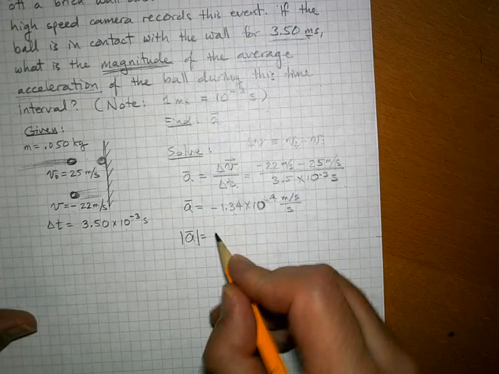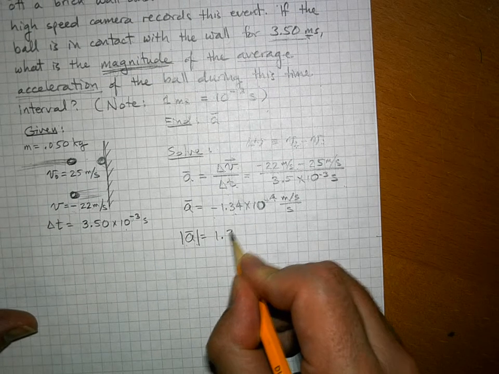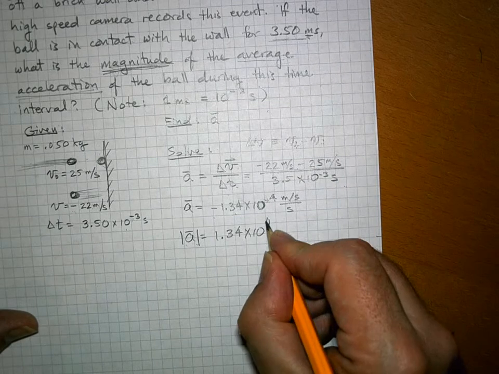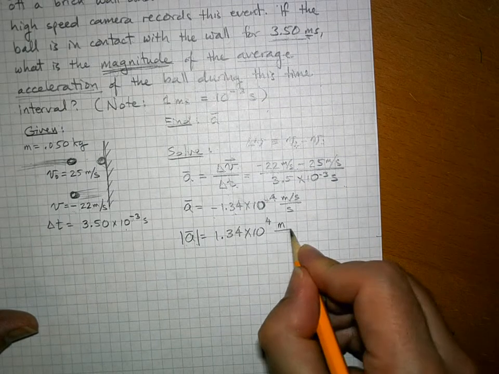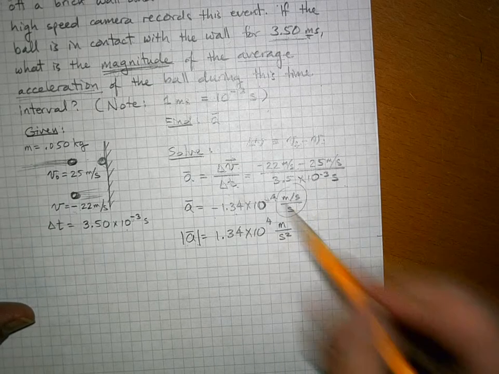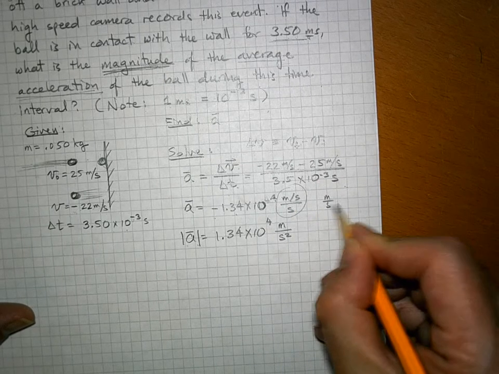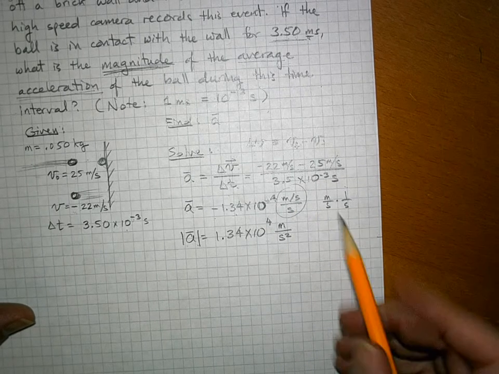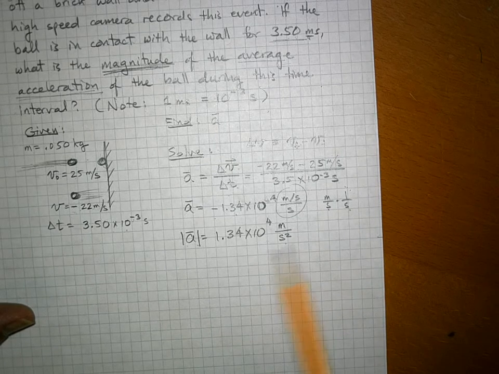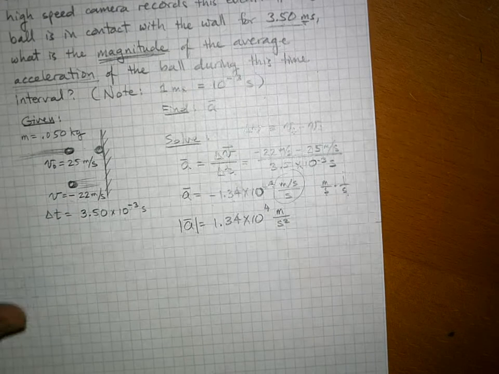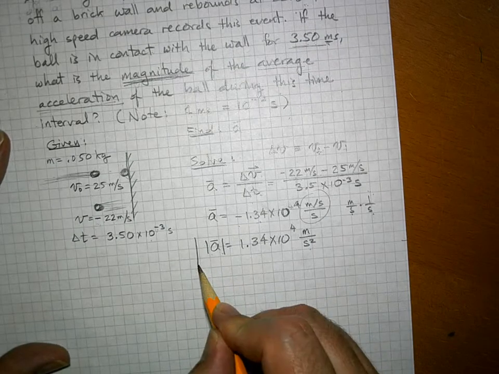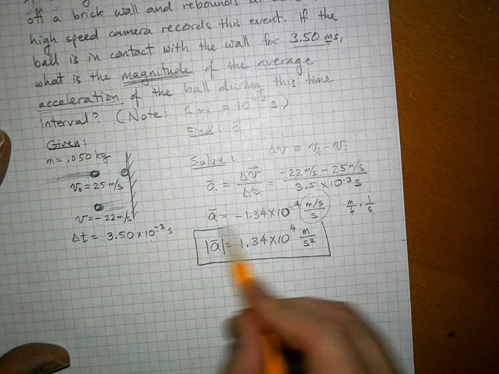So the magnitude is 1.34 times 10 to the 4 meters per second squared, right? Because look, what is this? Meters per second times 1 over second. That's meters times 1 is meters, and seconds times seconds is seconds squared. So this is a shortcut way of writing the units for acceleration. And so here is my answer.